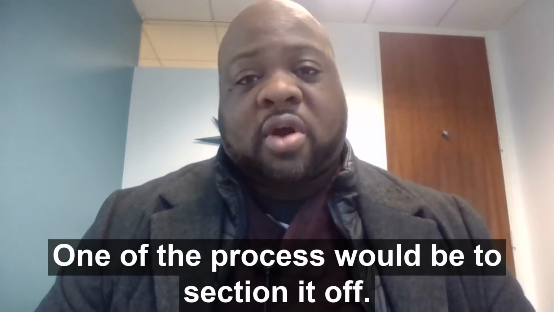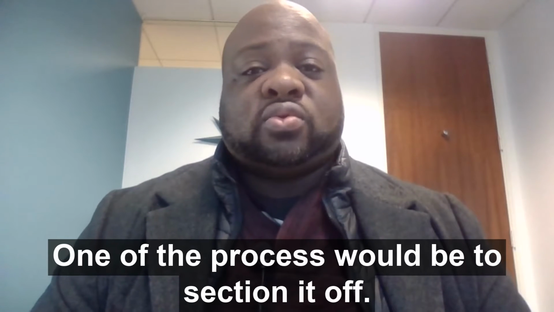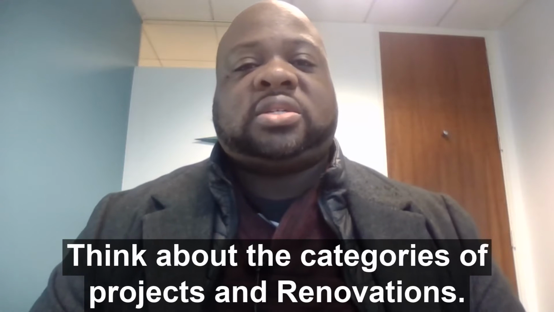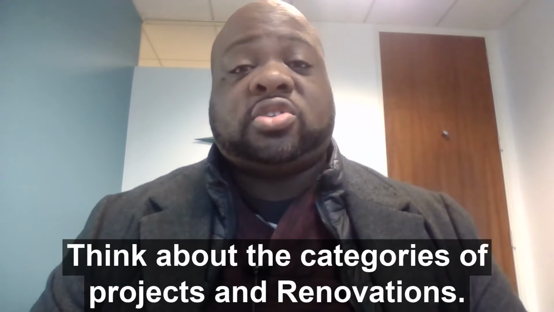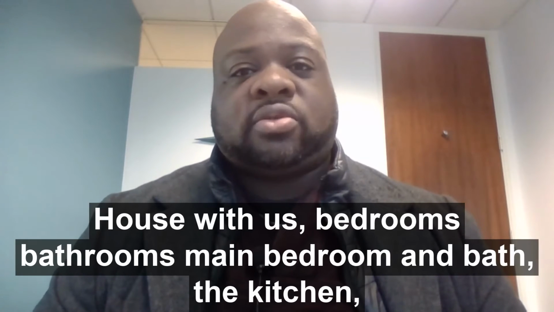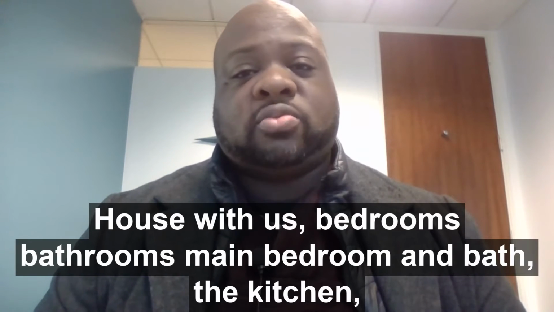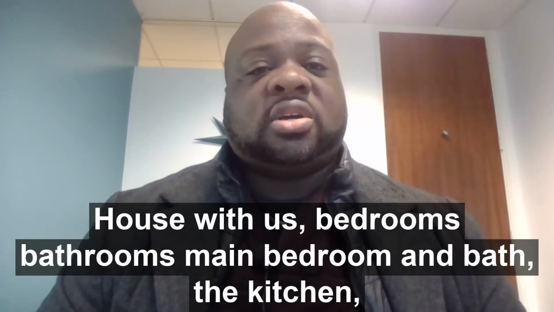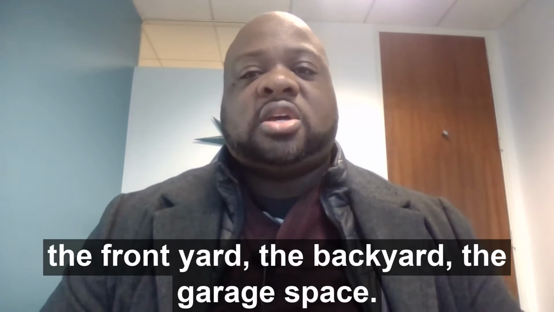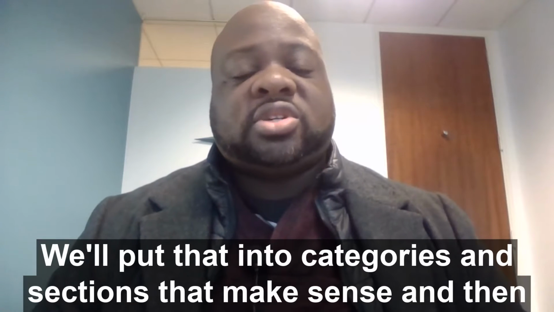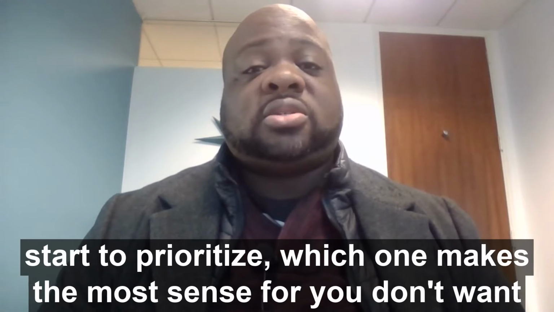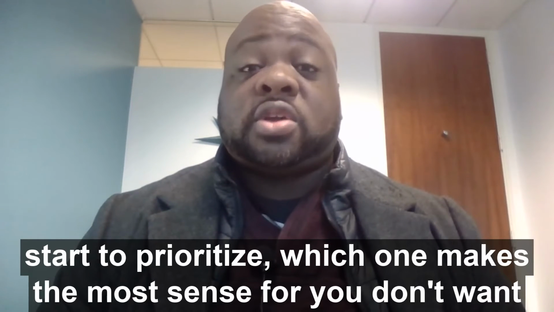Step 1 of the process would be to section it off. Think about the categories of projects and renovations you want to focus on in your house, whether that's bedrooms, bathrooms, your main bedroom and bath, the kitchen, the front yard, the backyard, your garage space. You want to put that into categories and sections that make sense, and then start to prioritize which one makes the most sense for you.